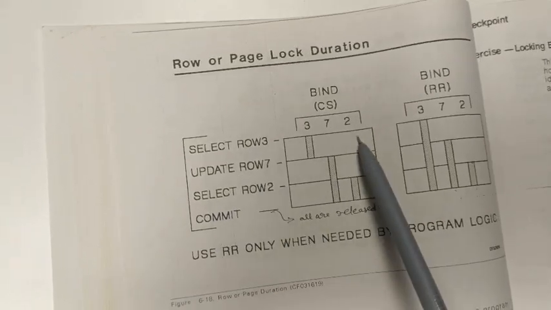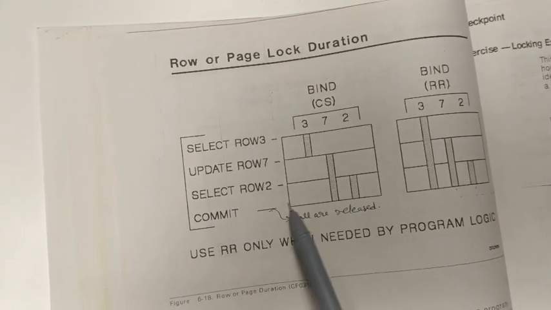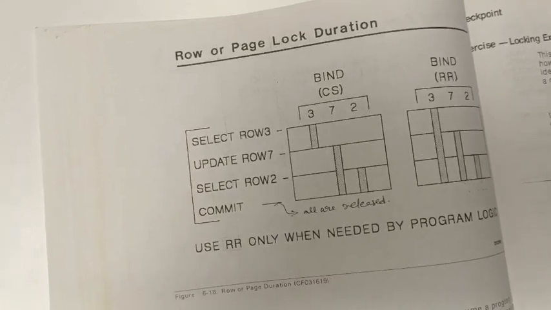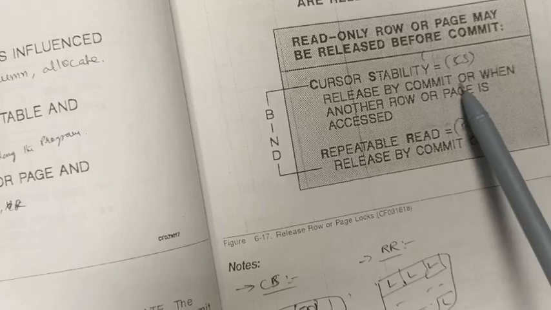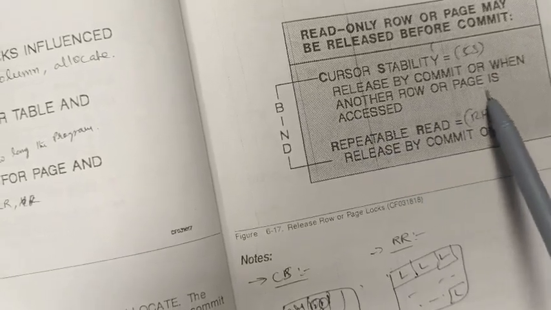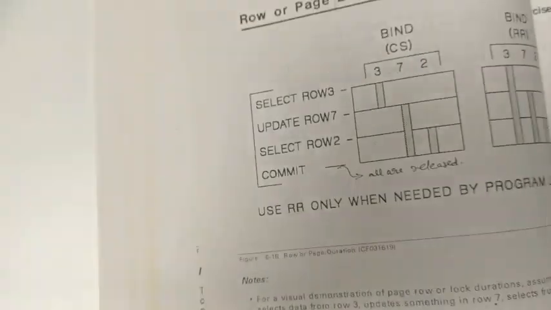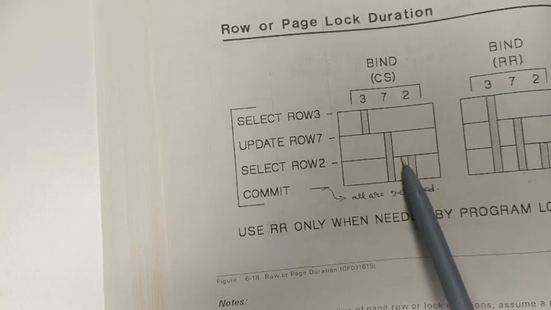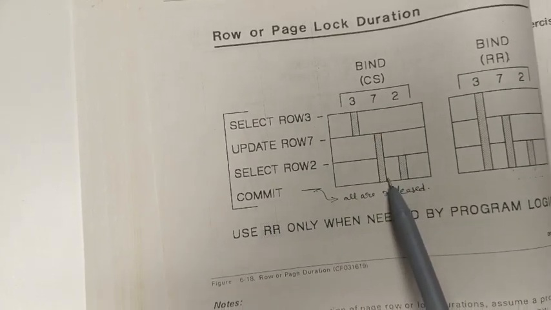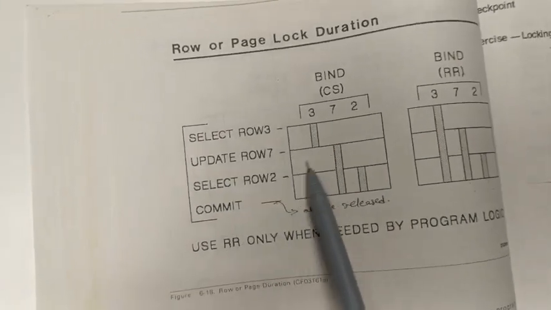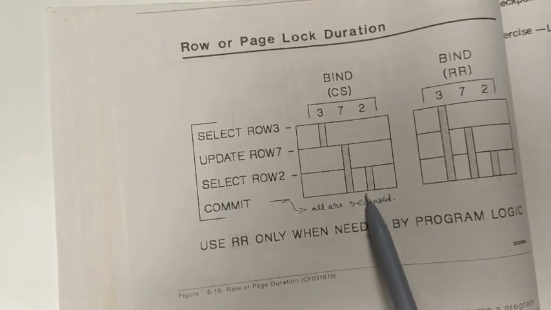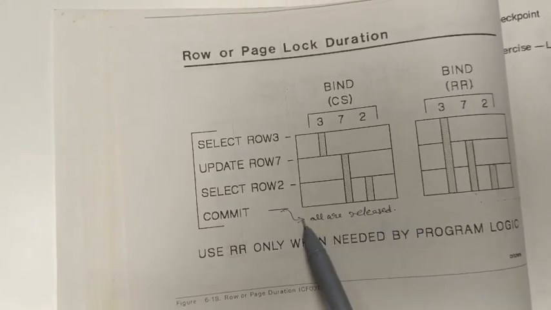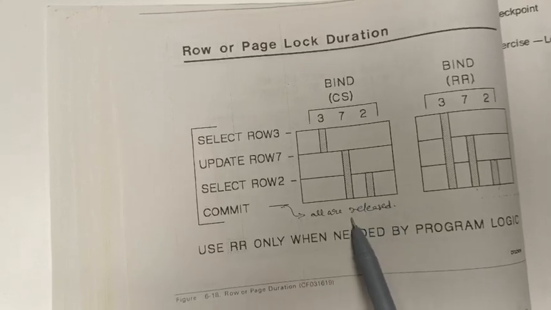I am selecting another row here. My row is not getting released here because the lock is released by a commit or when another row or page is accessed. You have not done the commit here, but another row or page is accessed. But here row 7 is an update, and for the update I have not done the commit here. For selecting, there is no commit required. That's why the lock has not been released for row 7 here.